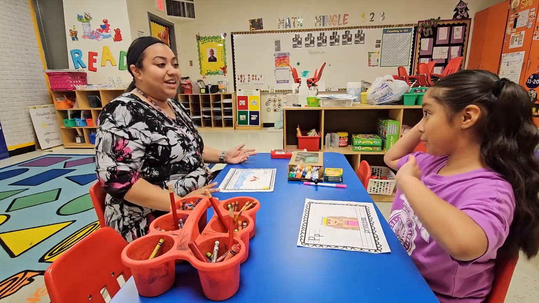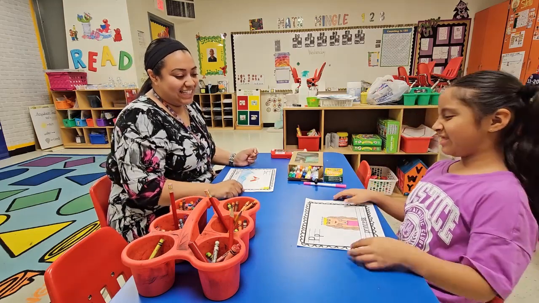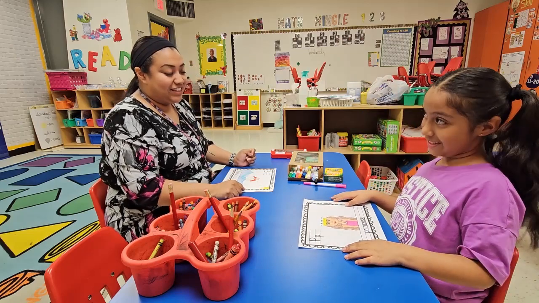Now, it's also a shorter word. Oh, yeah, it is a shorter word. It's got less letters. How does my princess look? I think she looks brilliant. You think she looks brilliant?